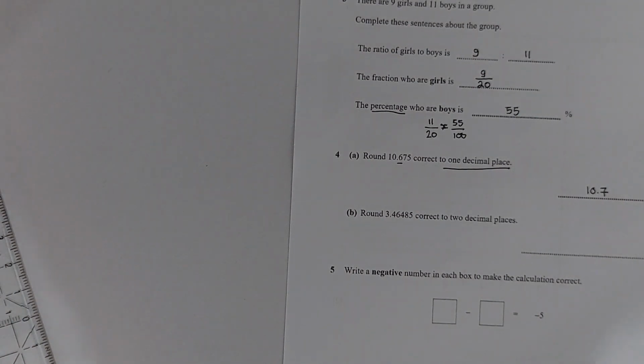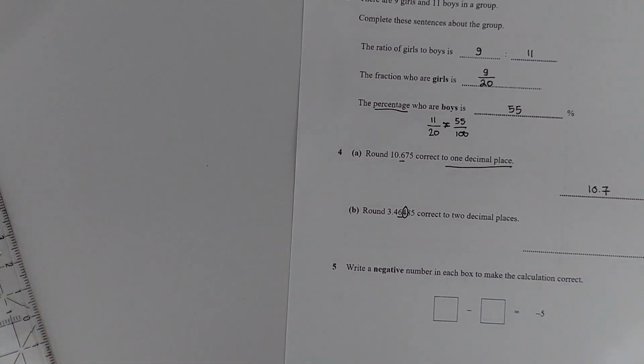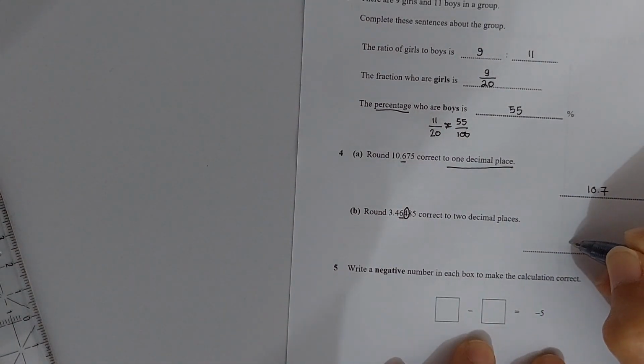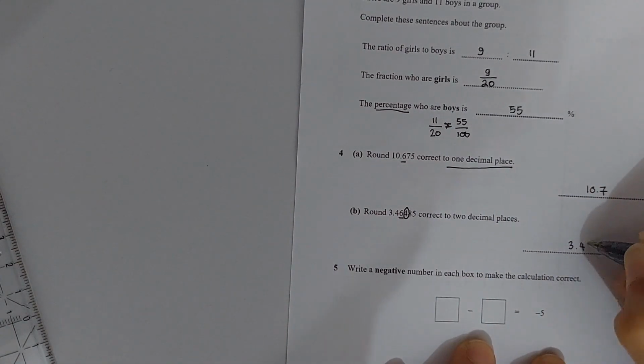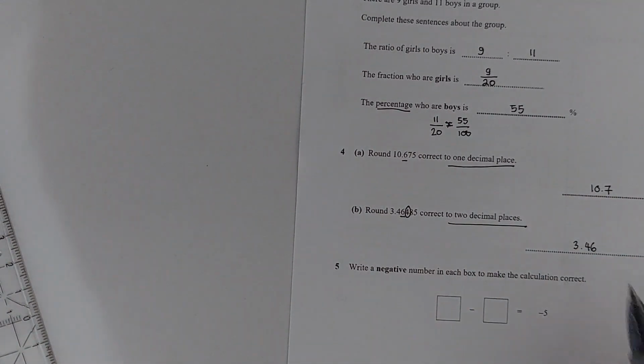And then round 3.46485 correct to 2 decimal places. So 2 numbers behind the dot, like this one. And again, the number 6 is influenced by the 4, and 4 is less than 5, so 6 stays the same. So it becomes 3.46. And again, correct to 2 decimal places. It means the result should have 2 numbers behind the dot.